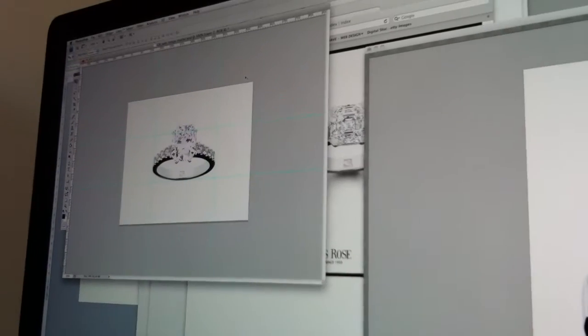And now we save this. You'll notice it's a Photoshop file. We save it as a JPEG, GIF, or PNG. And I recommend JPEG. Okay. Always save as a JPEG.